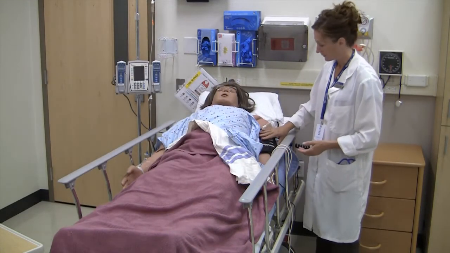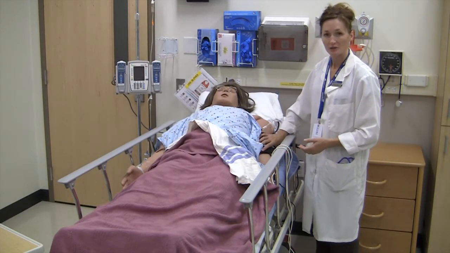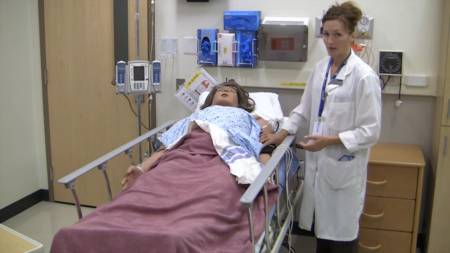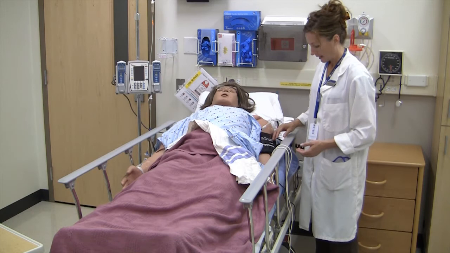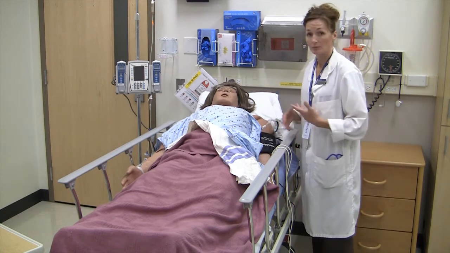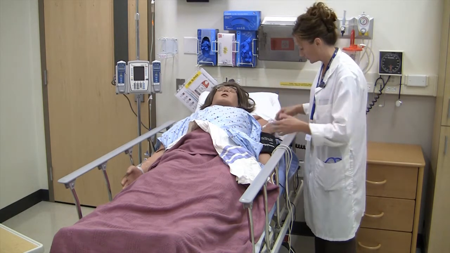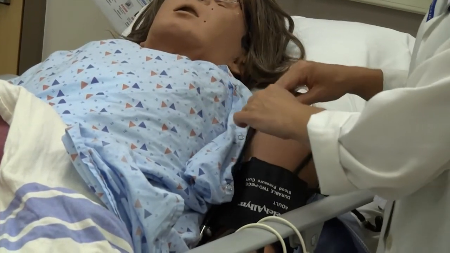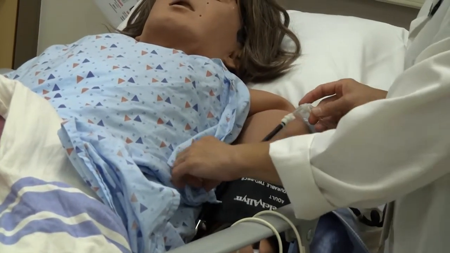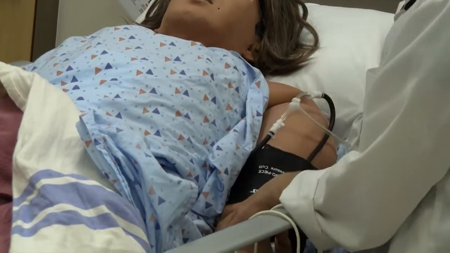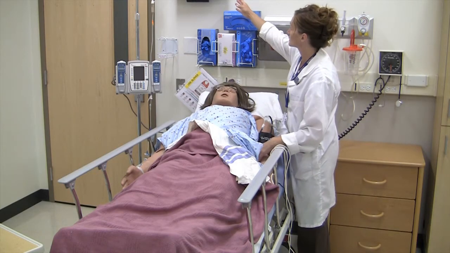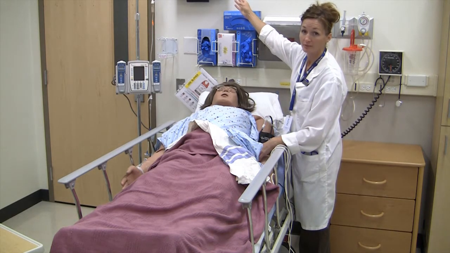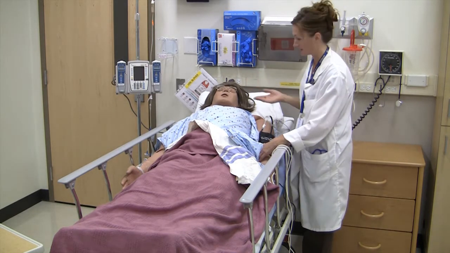This is a special blood pressure cuff that's especially designed for the human patient simulator. It will give you an authentic blood pressure, and you will just perform your blood pressure as normal, except that you'll notice there is an additional tubing that's hooked up to the mannequin. When you do get your blood pressure, you will have to note what the blood pressure is on your vital signs monitor for you to be able to get an accurate assessment.